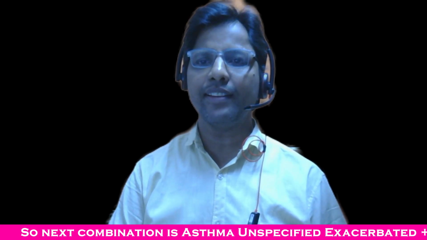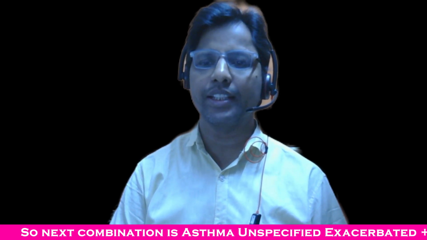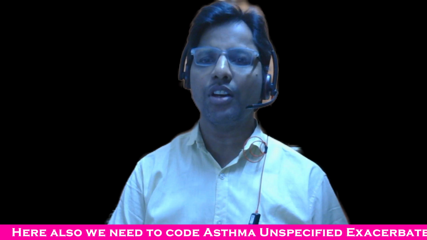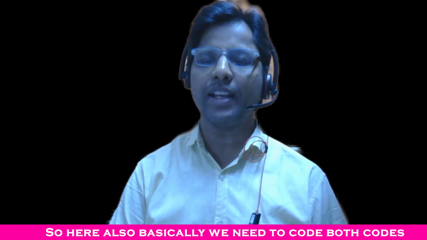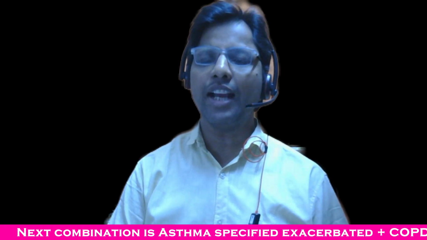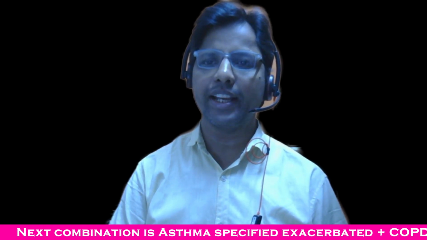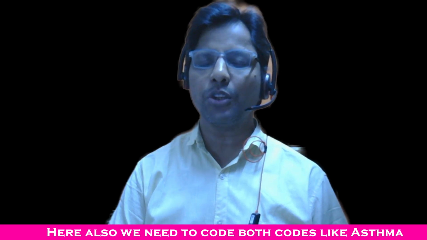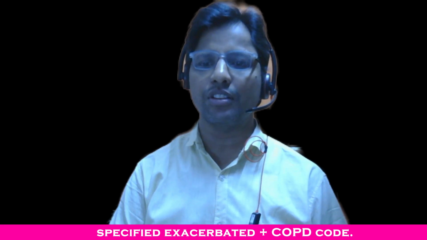The next combination is asthma unspecified exacerbated plus COPD. Here also we need to code both codes, using J44.89 plus J45.901. The next combination is asthma specified exacerbated plus COPD. Here also we need to code both codes, like the asthma specified exacerbated code plus the COPD code.